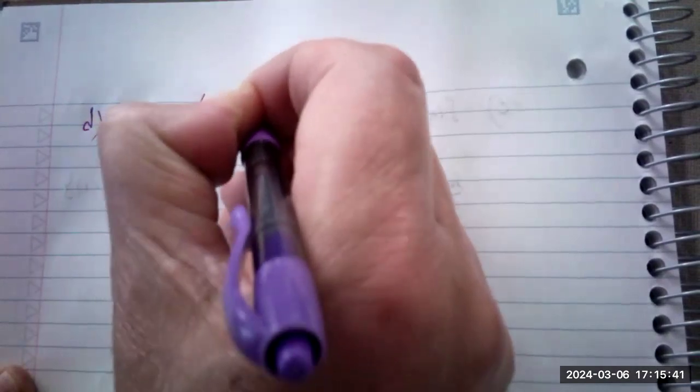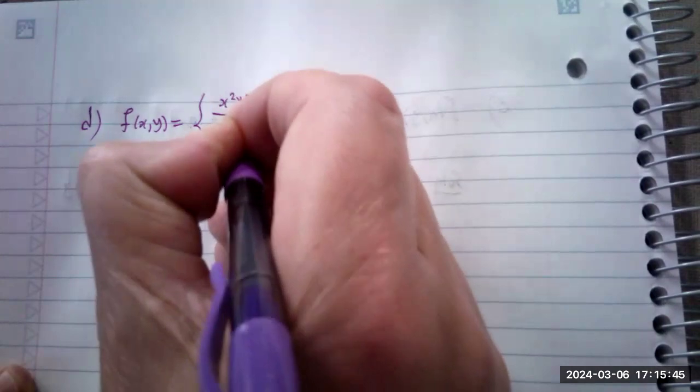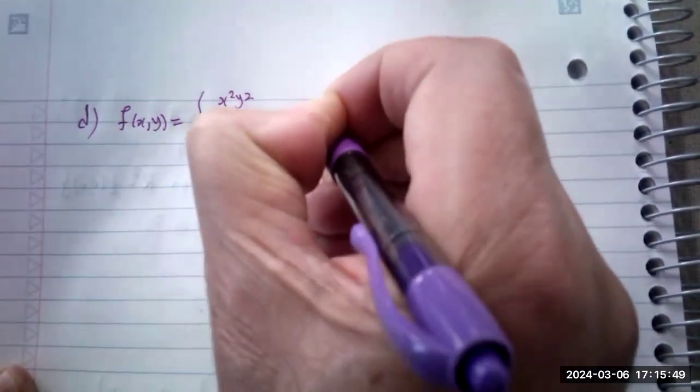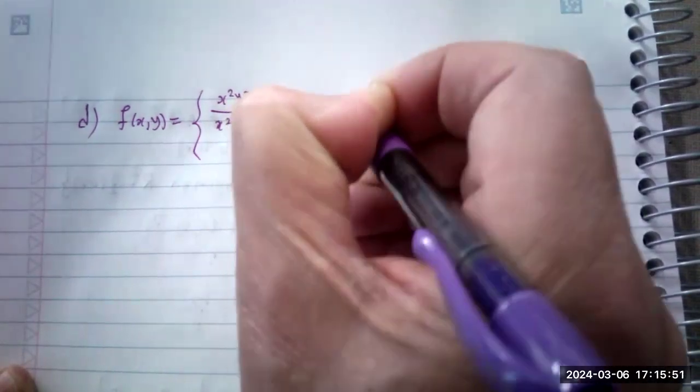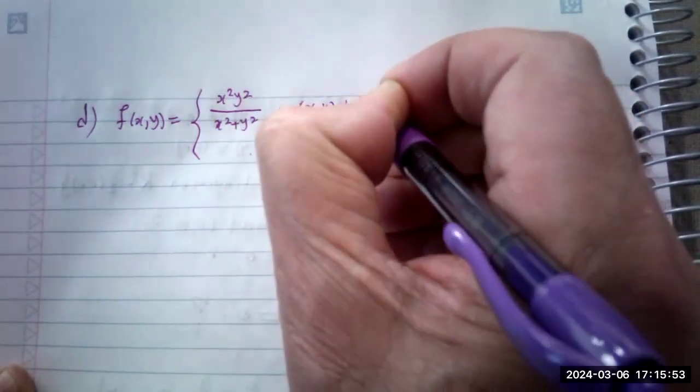So the part D, the function is this one. f(x, y) is equal to, the first part is x squared y squared divided by x squared plus y squared, with the condition that (x, y) is not equal to (0, 0).